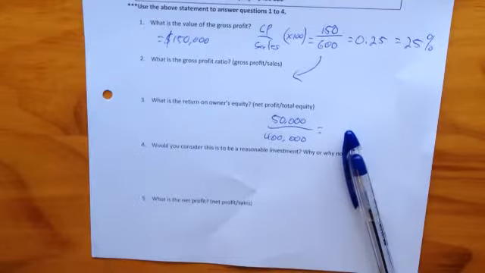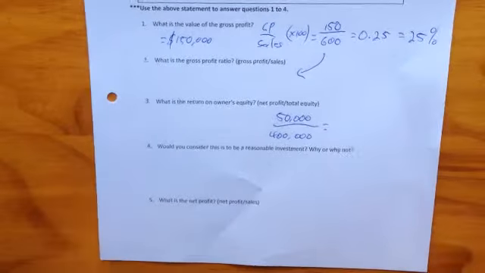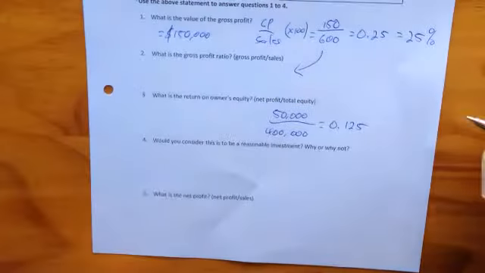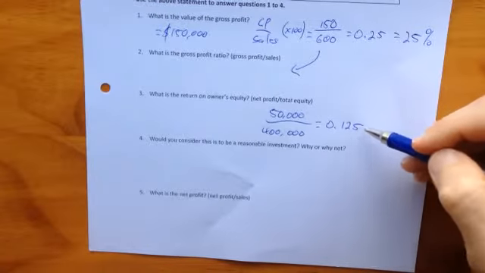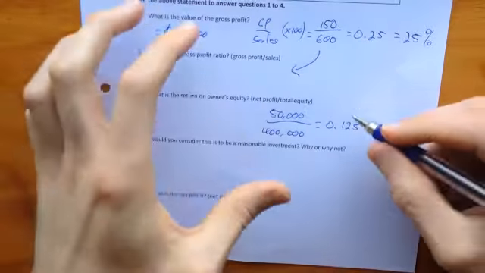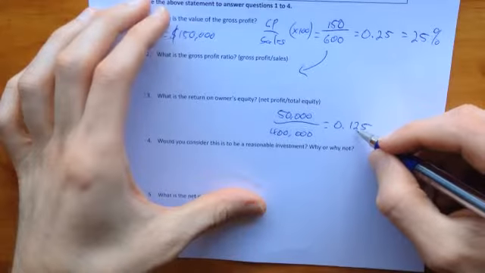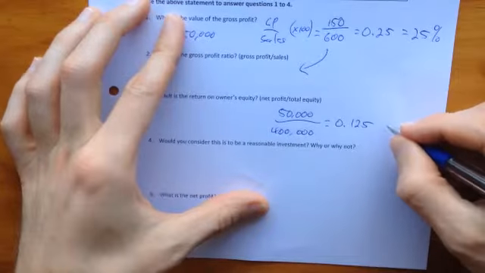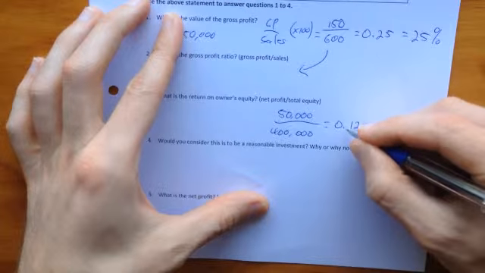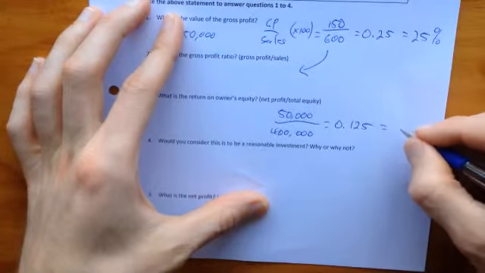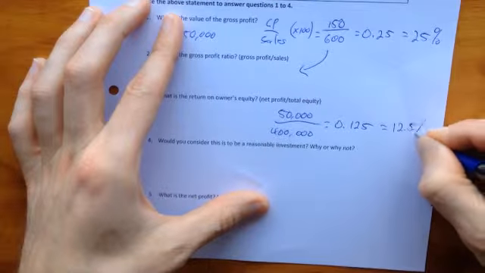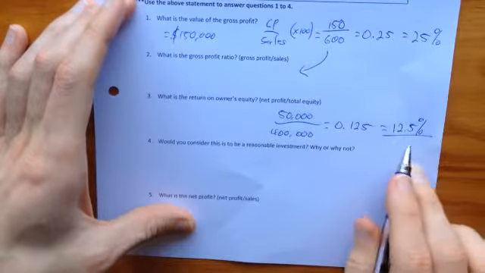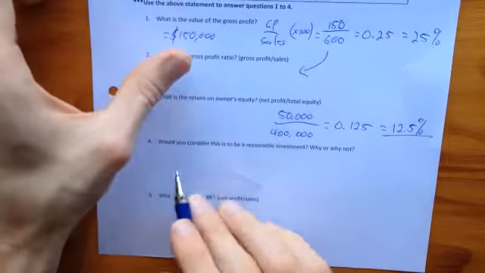So 50,000 divided by 400 equals 0.125. Okay. Now we'll normally just do 2 figures, but because we've got a 5, we can make it work. So let's convert that into a percentage and times it by 100. So therefore we jump the decimal point to the right twice. Becomes 12.5%. We've done it, so we've got our answer.